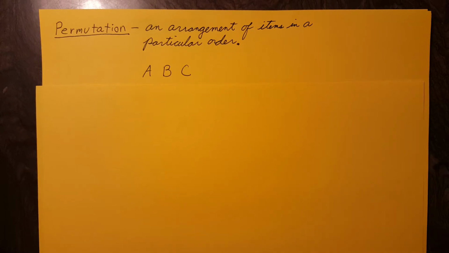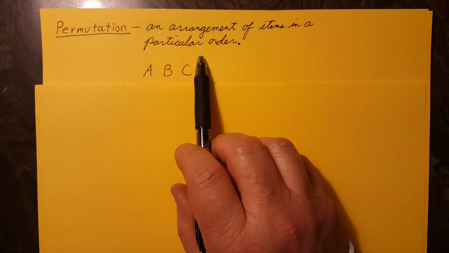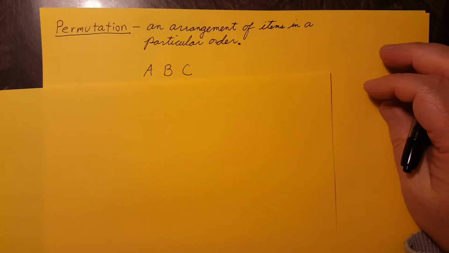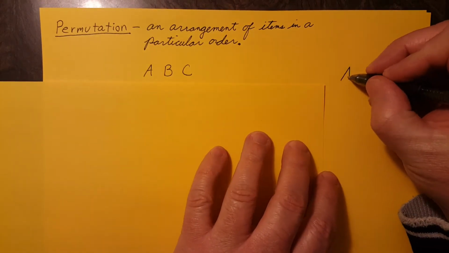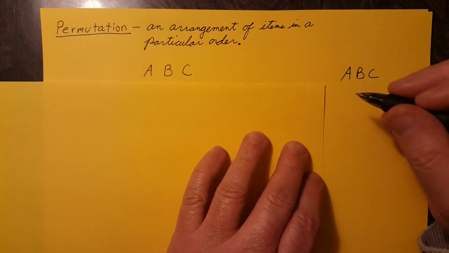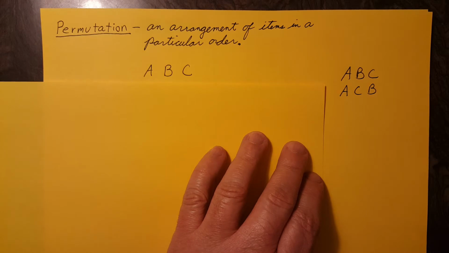For example, ABC. Let's say I have 3 letters, and the permutation is just the different orders I can put them in. So I have one order listed here already, ABC. That would be one permutation of those 3 letters. I could do ACB. That's a second permutation.